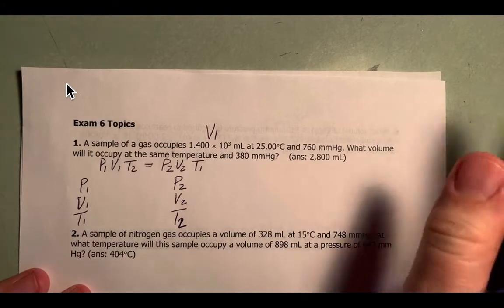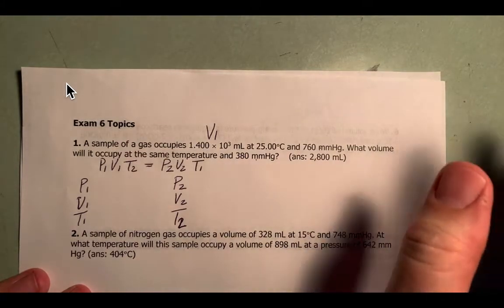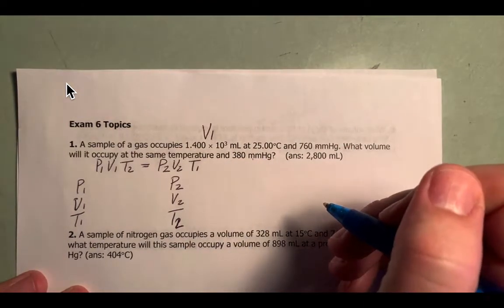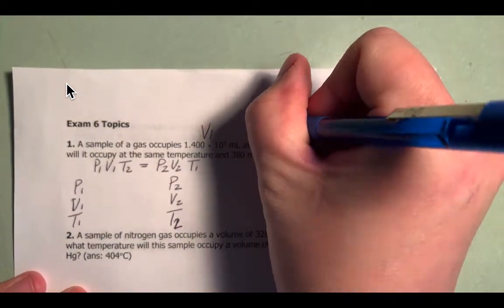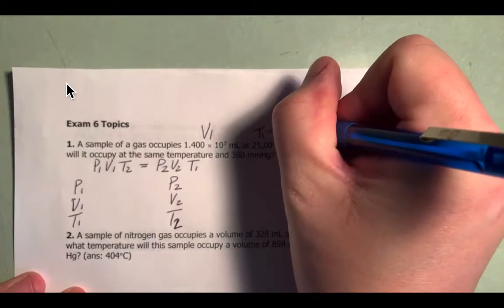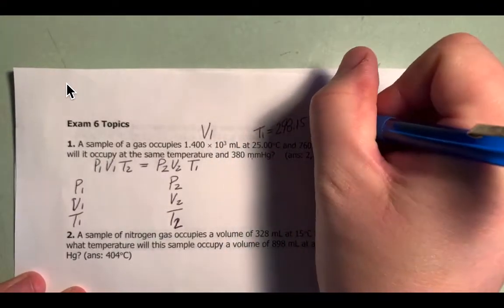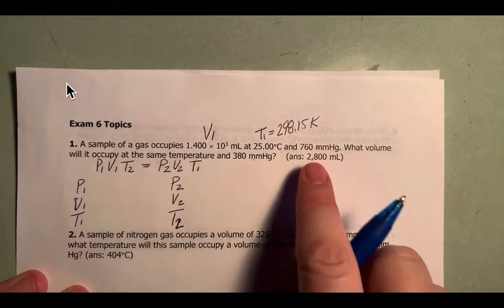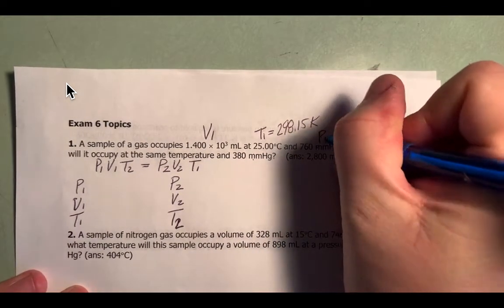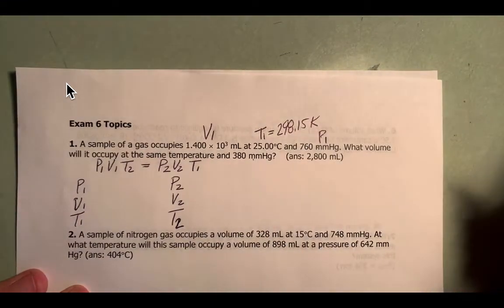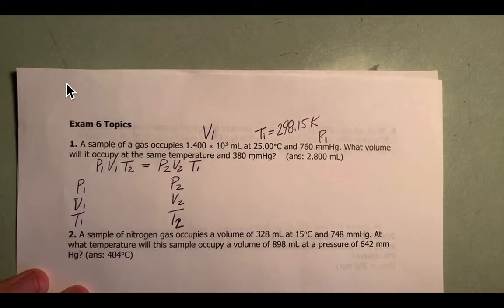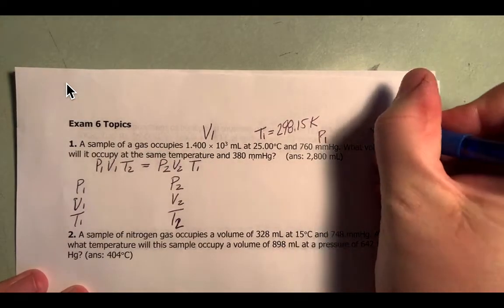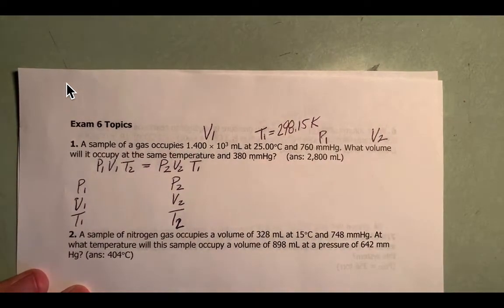The temperature is the only one that has a specific unit that it must be. This temperature must be in Kelvin. So I'm going to add 273.15, and that makes my T1 here be 298.15 Kelvin. My pressure can be in any good pressure unit, and so my P1 here is 760 millimeters of mercury. Then we're asked what volume, so that's going to be the volume that it changes to, V2.